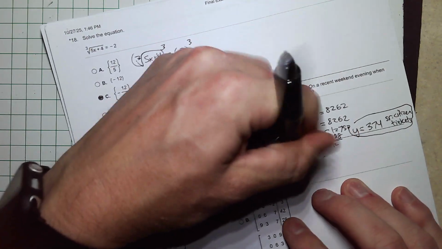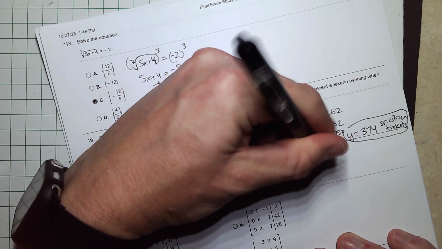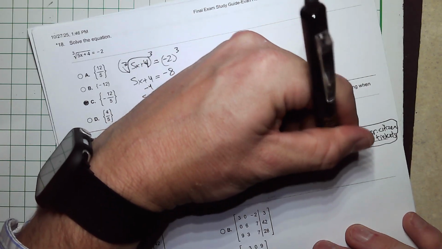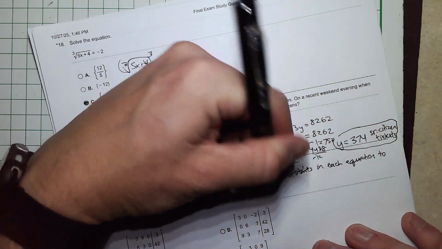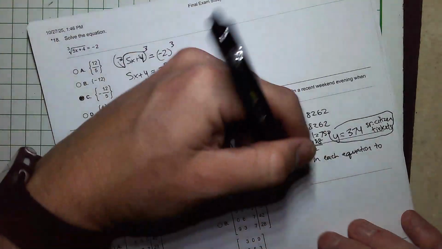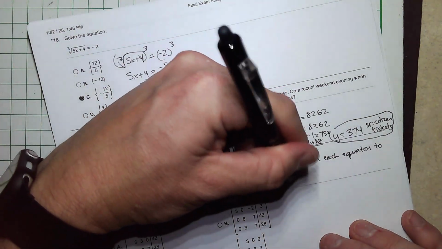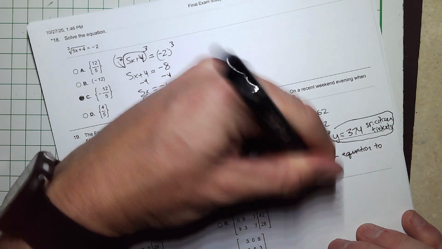So you want to move the constants in each equation to the right. I just haven't seen one like this. So 3x plus 9z minus 3 equals 0. Add 3.